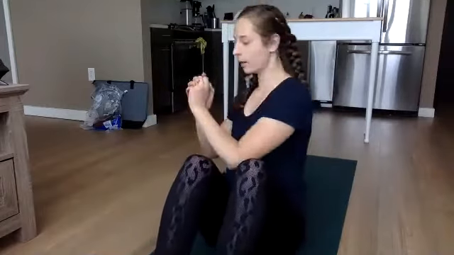Exercise 2 is a Russian twist. And you'll see that this is the epitome of what an anti-rotation exercise should look like. So you can have those feet lifted, you can have them on the ground. I like to put my hands together. You can have them like this, whatever feels best, but you're going to be twisting and finding that range of motion. So twisting to center, but you're really not trying to get into that lumbar spine.